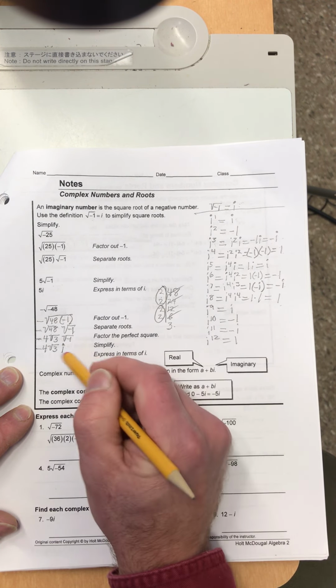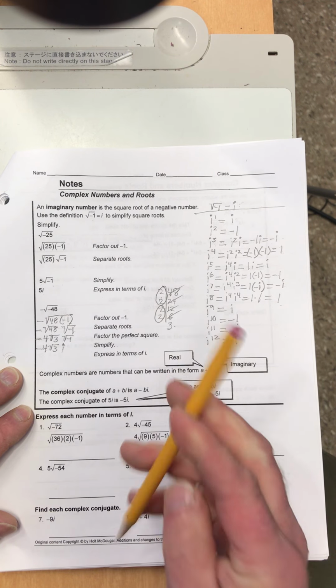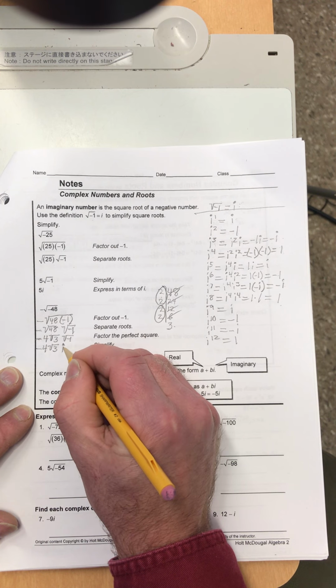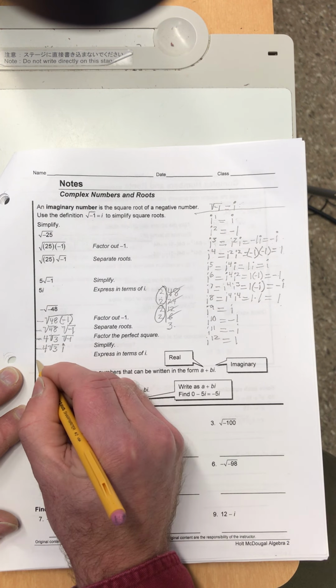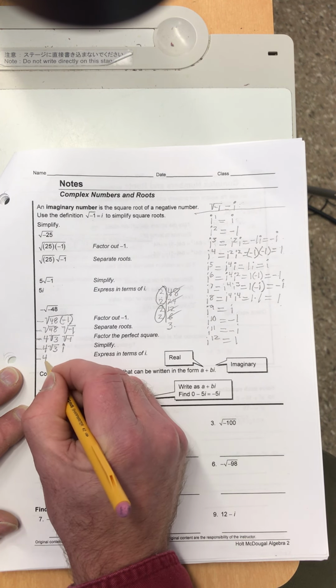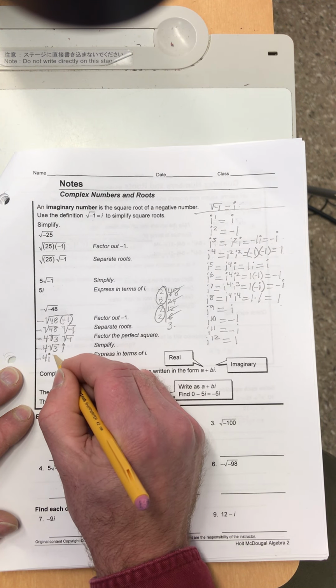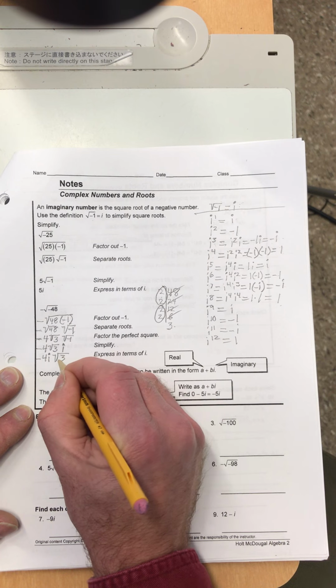And we've expressed it in terms of i too. Now, the only thing is that i is in the back. So my last step is to put the i up there with the whole number. So it's negative 4i times the square root of 3.